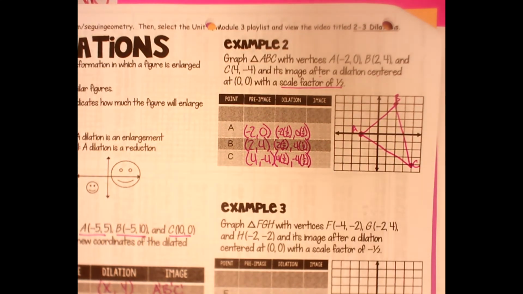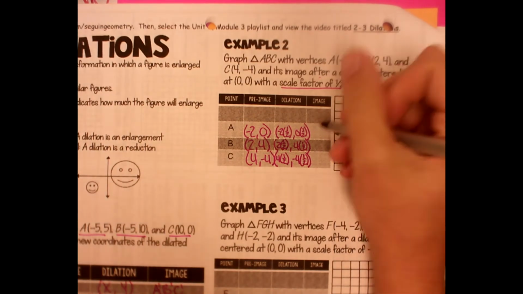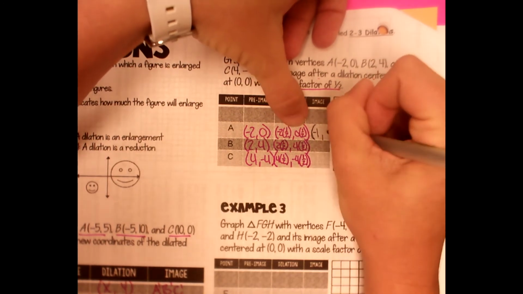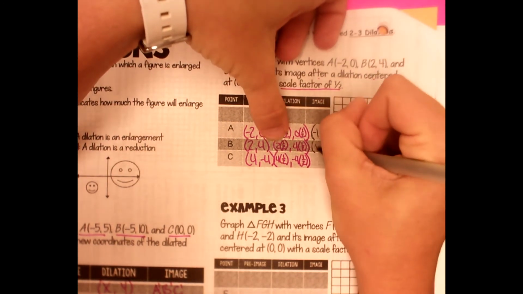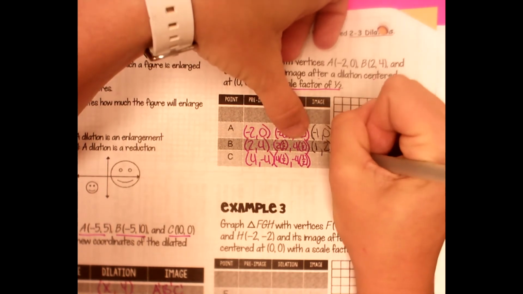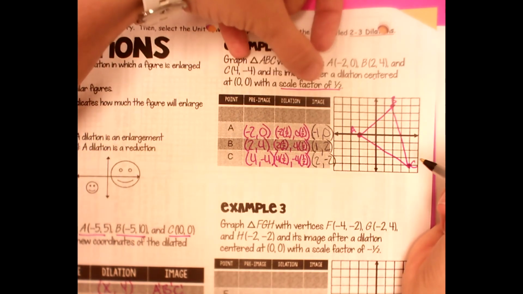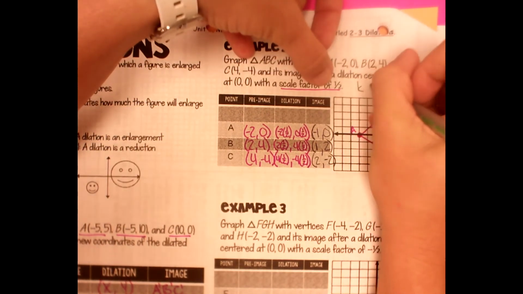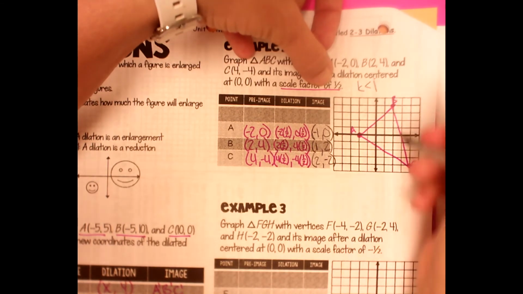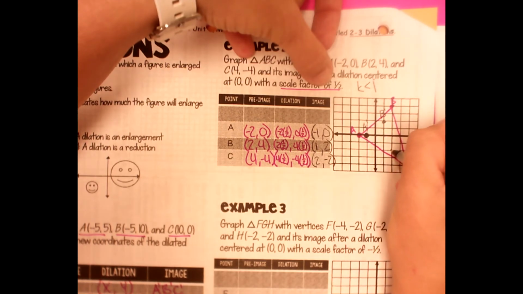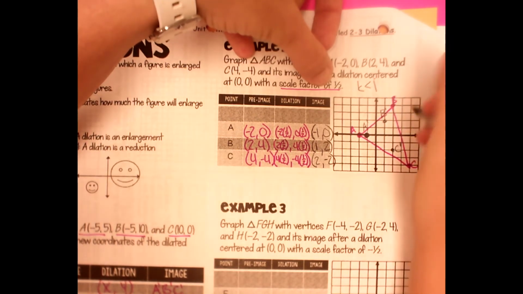So my new point for the image, A prime will be -1, 0, 1, 2, 2, -2. And remember, it's a scale factor of 1/2, so my K is less than 1, my triangle is going to get smaller. So -1, 0 is A prime. 1, 2 is B prime, and then 2, -2 is C prime.